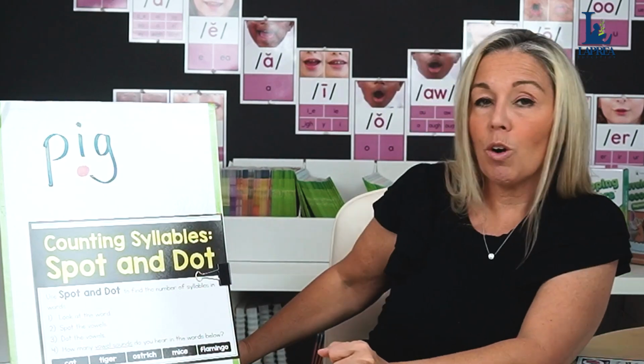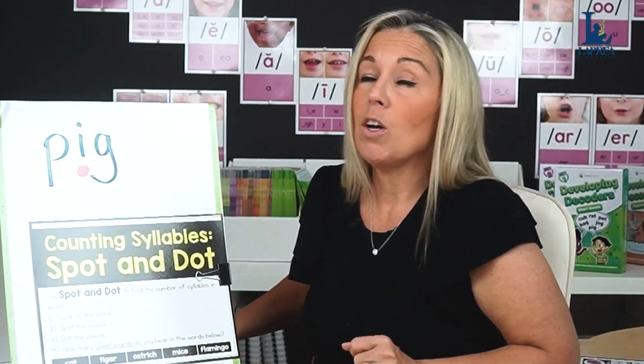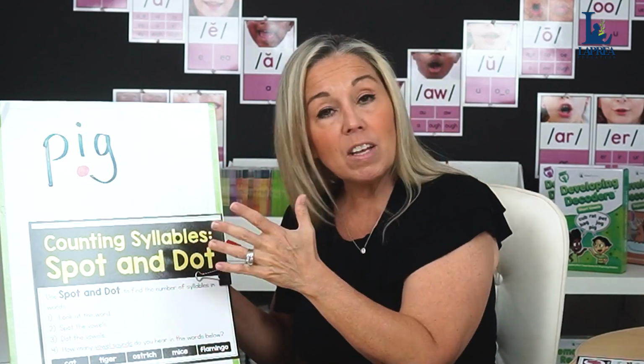Again, when you're getting to words that have lots of vowels in them, that gets a little bit trickier, but we'll get into that as we get into multisyllabic words and words with vowel pairs and things like that. But in this particular word, the word pig has one vowel sound, so it is one syllable.